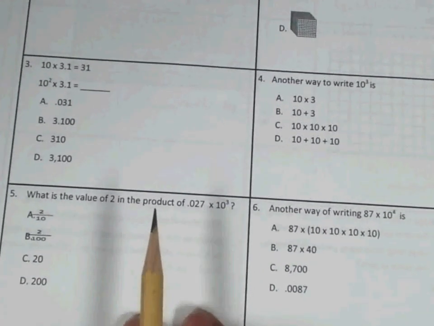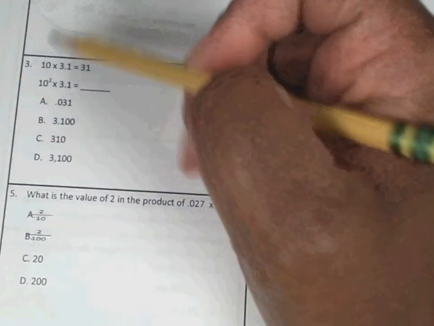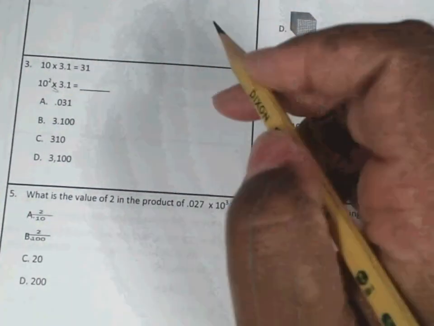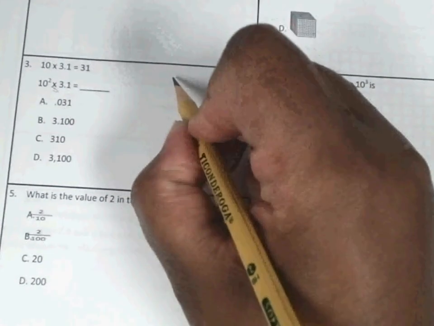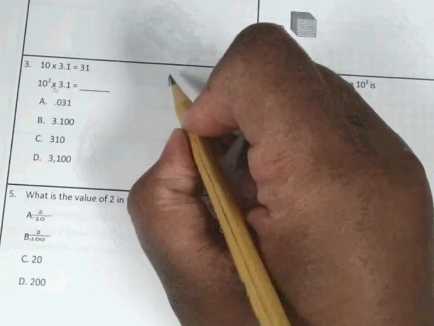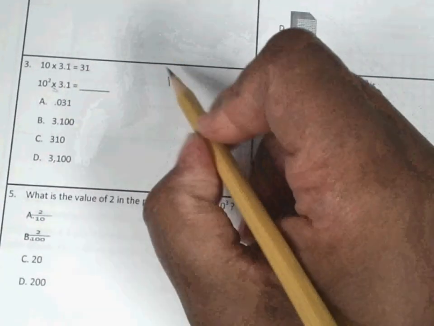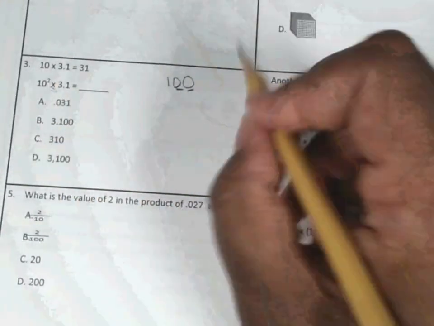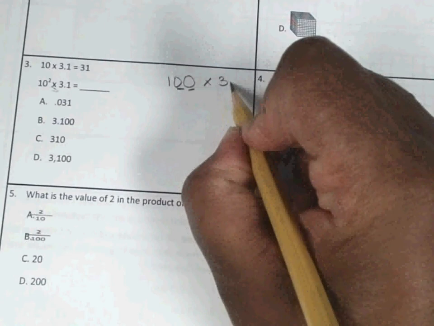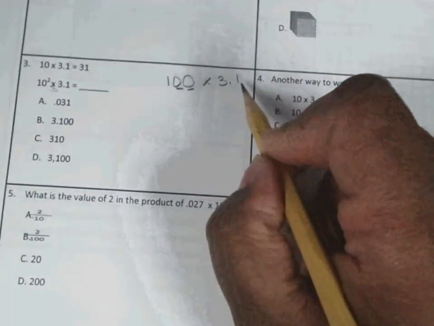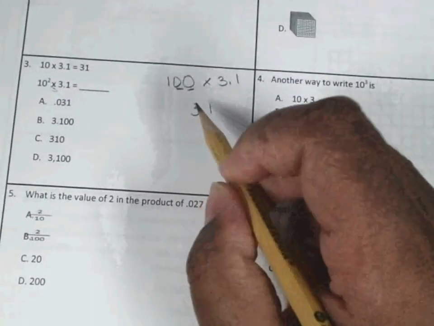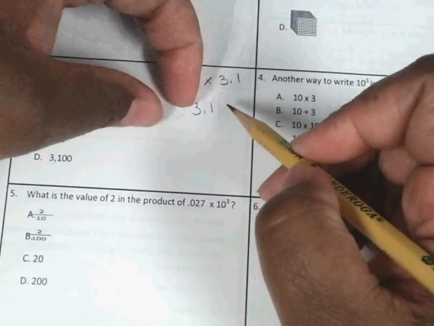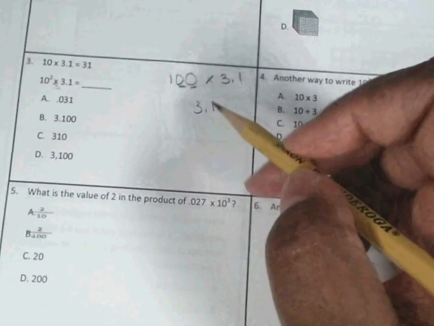Number 3. This should be really easy. Looking at a power of 10, when I know that I'm multiplying by a power of 10, my number's going to get larger. So I'm going to rewrite this as 10 squared, which is really 100, so I have 2 places that I'm going to shift this number. I'm going to rewrite my number 3 and 1 tenth, and if I could pick up this number, I could shift it over 2 places.